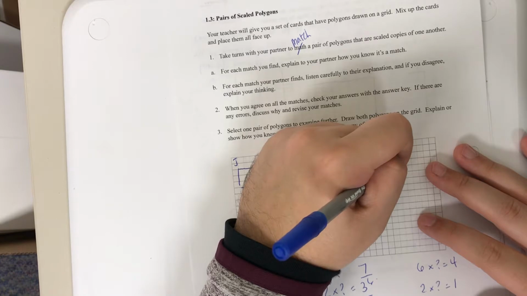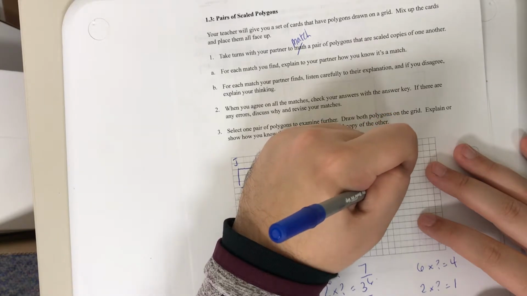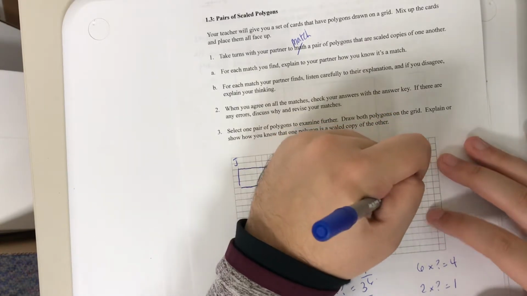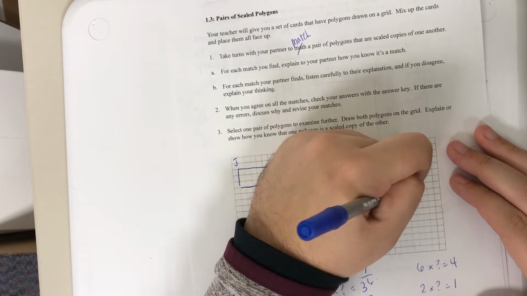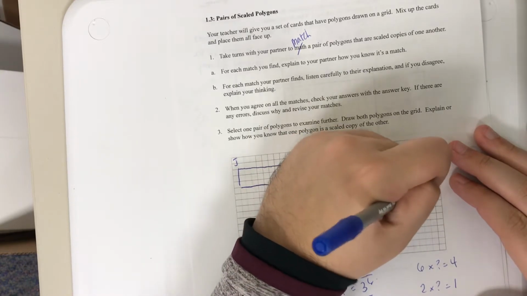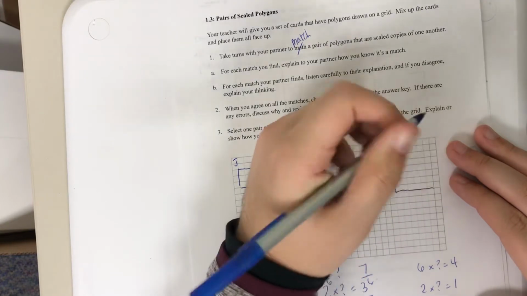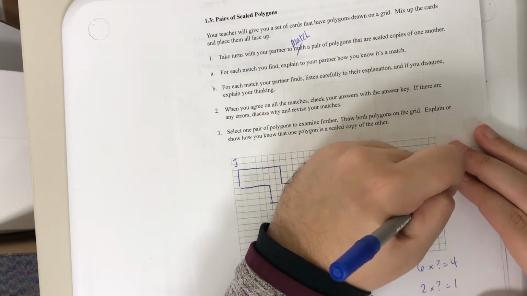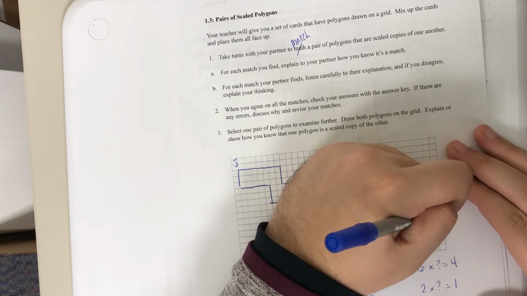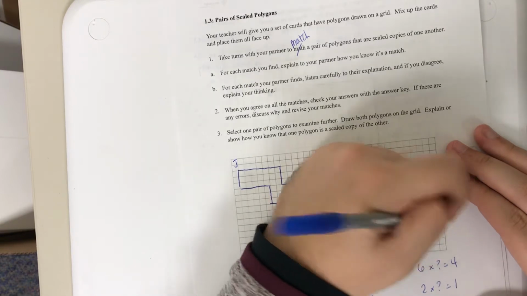Then it's going to be 6 this way, then 6 down.